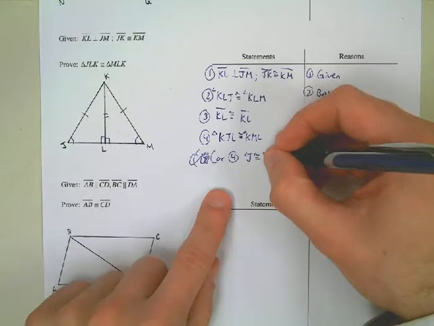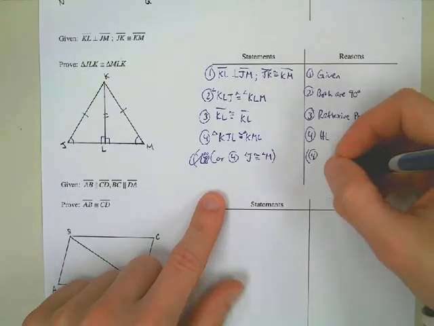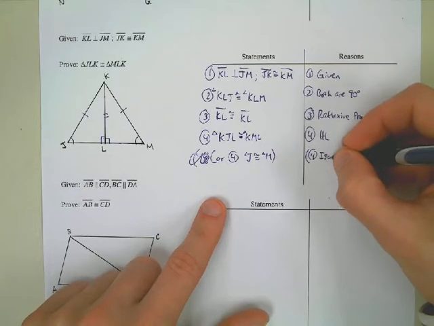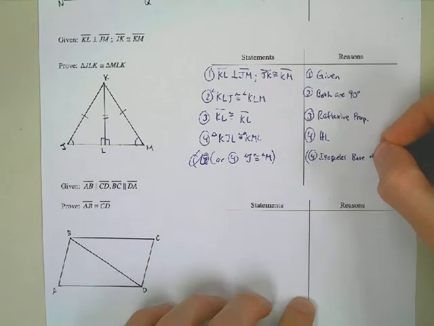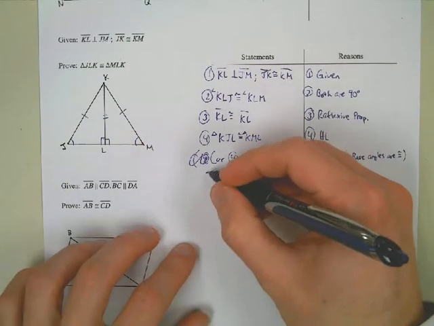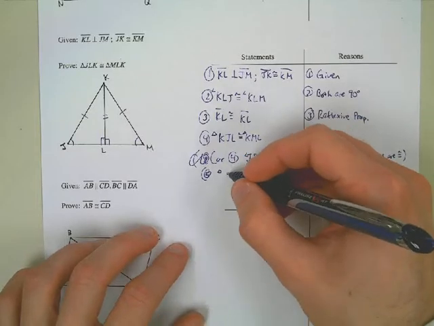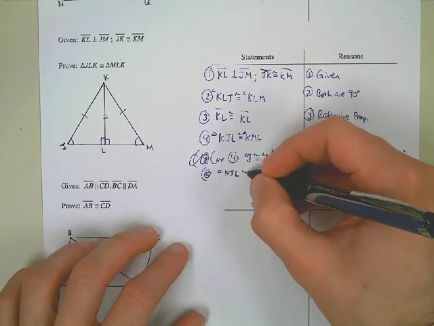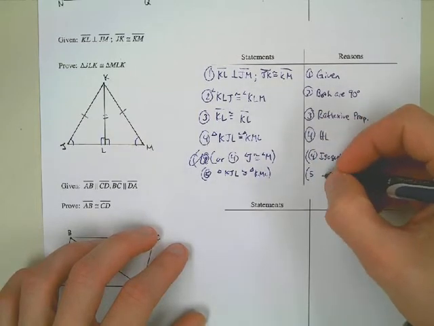And the reason for that is, I think it's called the isosceles base angles are congruent, or something like that. That's maybe a succinct way to put it. And then step 5 would be, same thing, triangle KJL is congruent to triangle KML. And the reason for step 5 would be angle, angle, side.